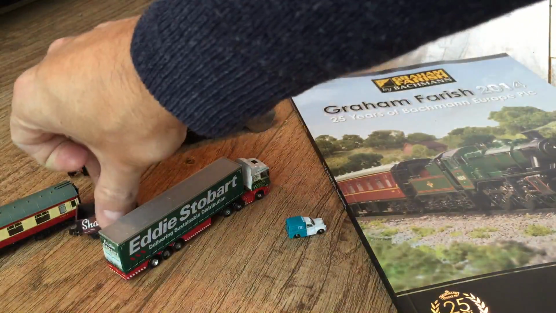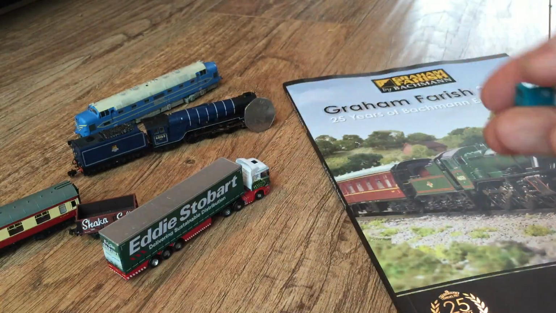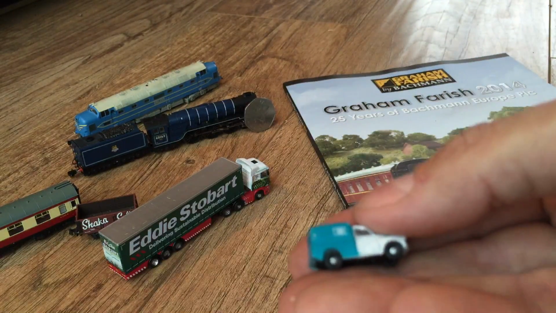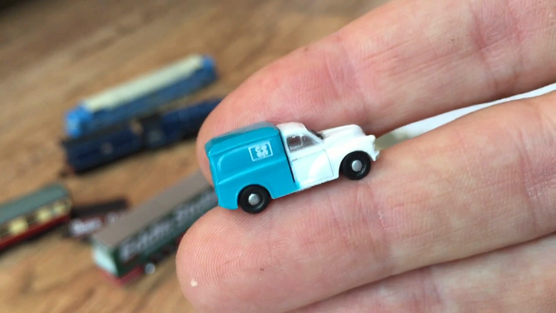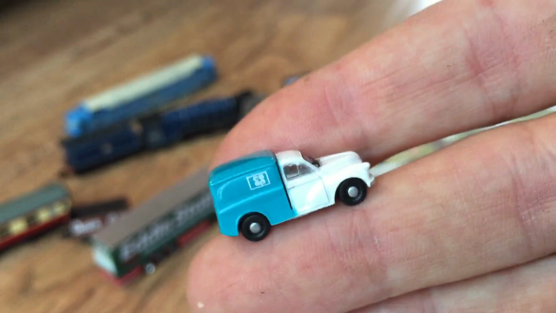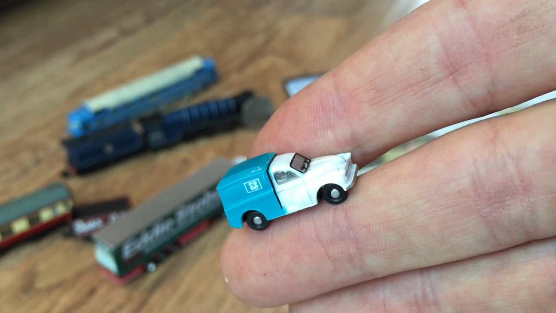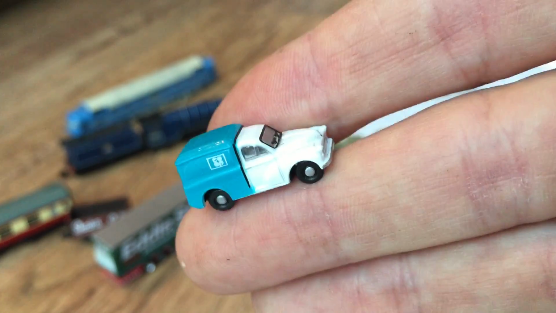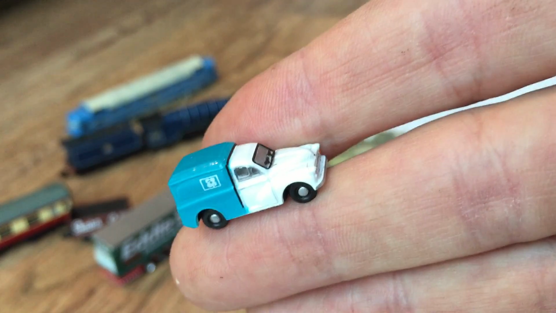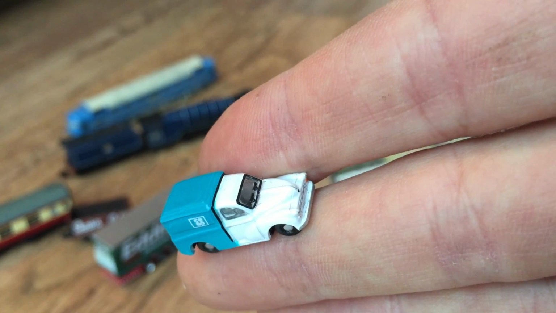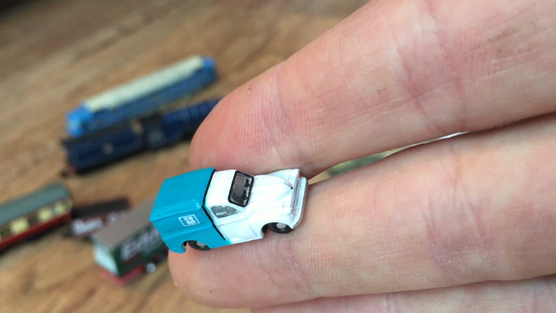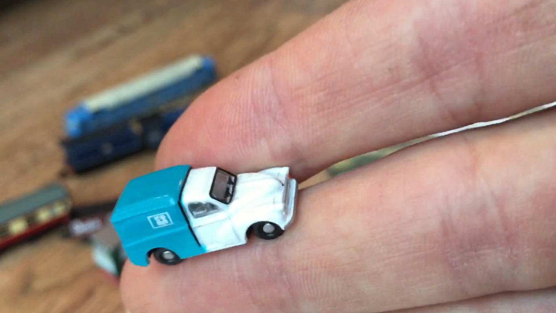Oh, it's rolling away. Again, we've got vehicles. Now this is from Oxford Diecast. They make a lot of the N-Gauge cars and trucks. There's a lot of 50s, 60s vehicles represented, and a bit after that and a bit earlier than that.